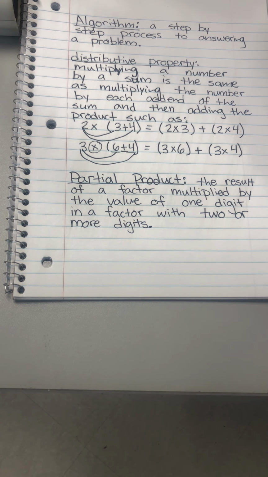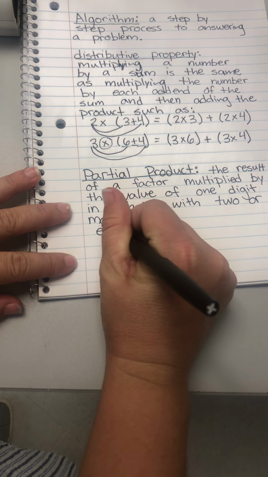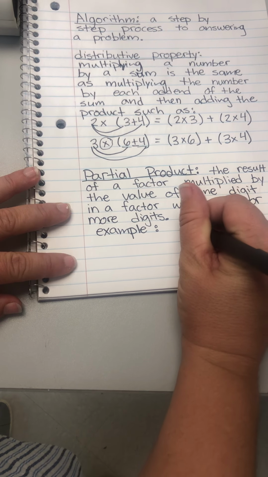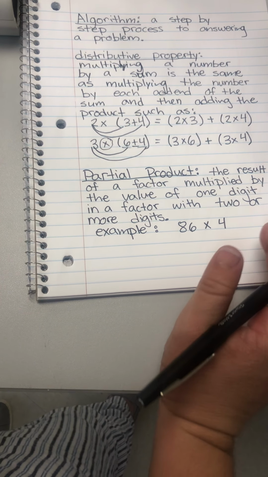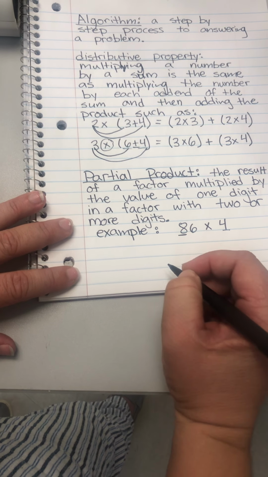Try not to say too many words. All right, an example. Say 86 times 4. Now, we can break that apart with a factor by the value of one digit.